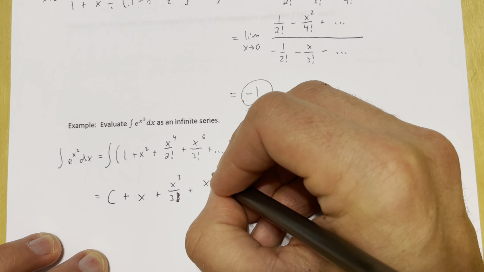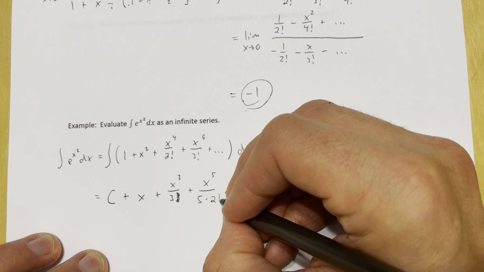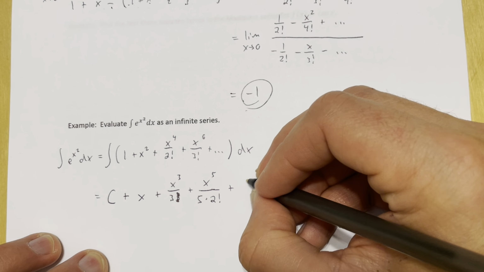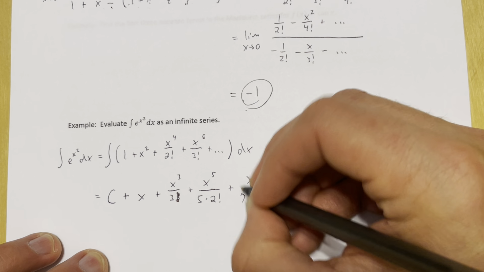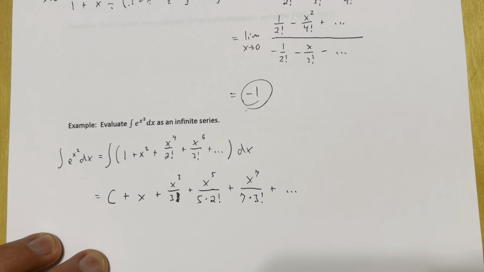Plus x to the 5th over 5 times the 2 factorial that was already there. Plus x to the 7th over 7 times the 3 factorial that was already there. And then there's a pattern that emerges, and we're just going to say dot, dot, dot to indicate that pattern.